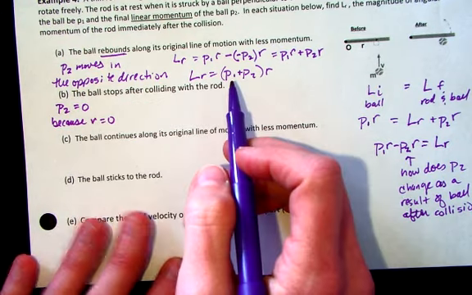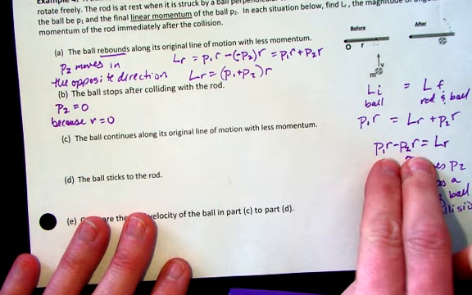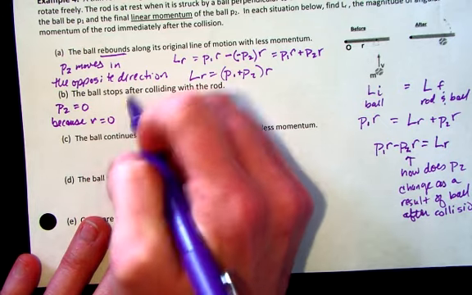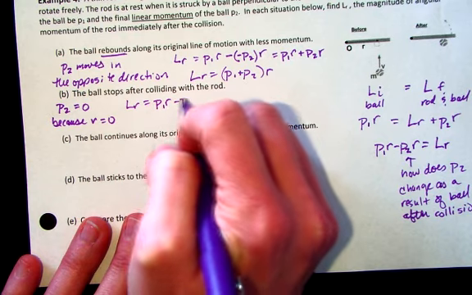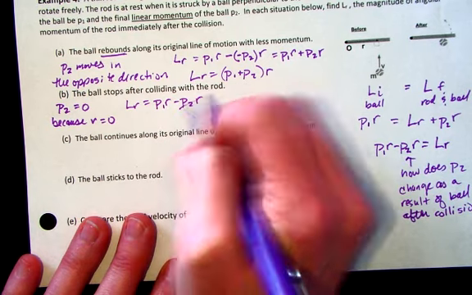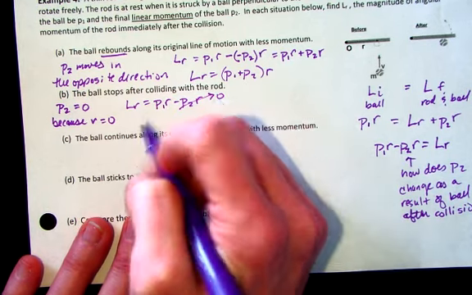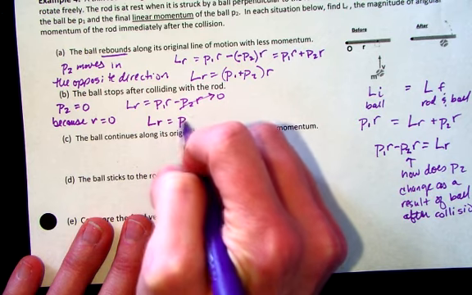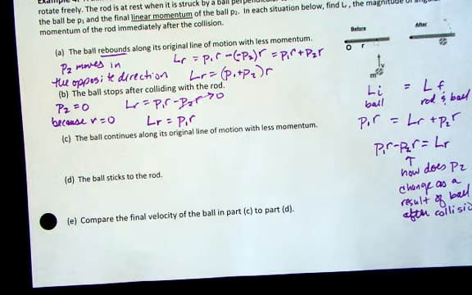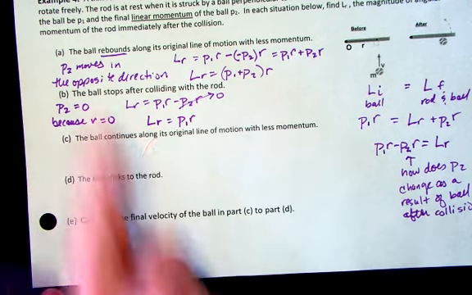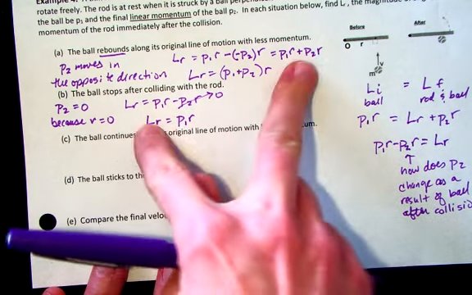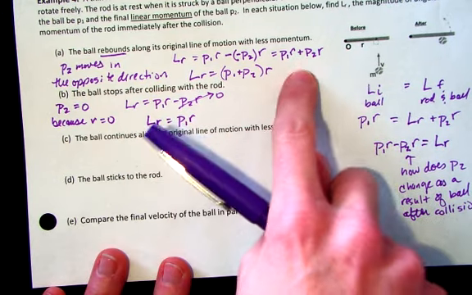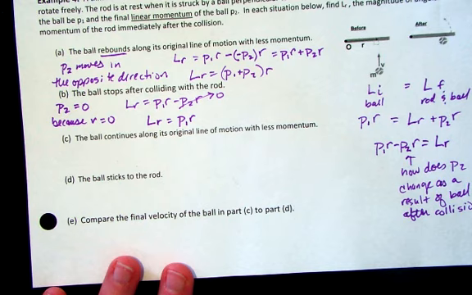Now, if that's the case, and I'm looking at this equation here, then it's just going to be LR equals P1R minus P2R, but we know that this is 0, so LR just equals P1R. Okay. So if the ball stops, the angular momentum of the rod is going to be smaller in comparison to the angular momentum when it bounces.